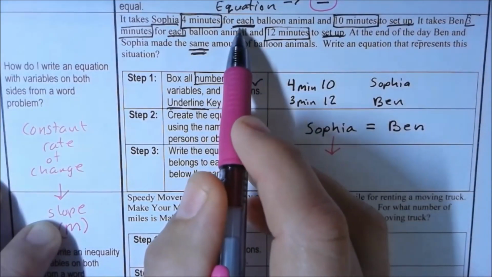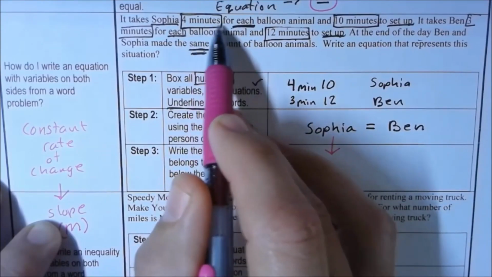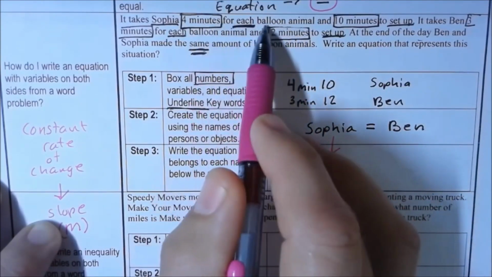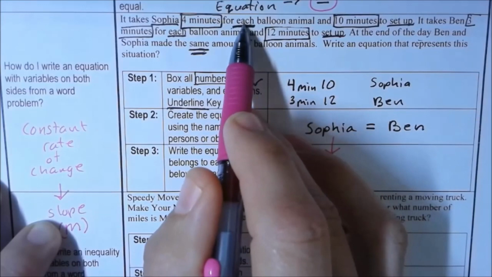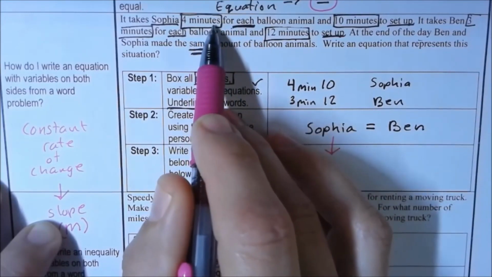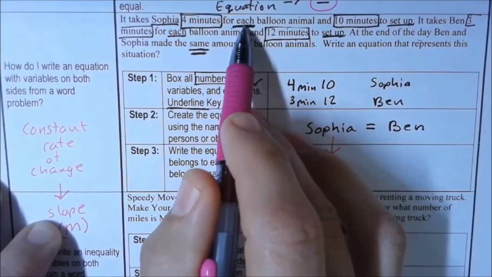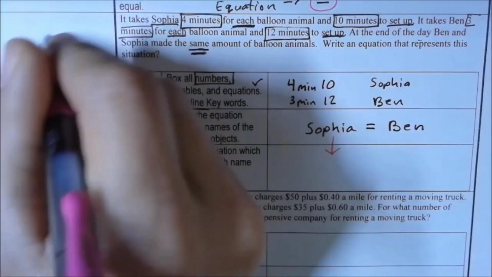Over here, it says that she's going to go ahead and spend 4 minutes making each balloon. That implies that she's going to make lots of balloons, right? She's not just going to make one balloon. She's going to make a lot of them. So since this number is going to change, and it says for each balloon, a lot of times it'll say per, each, every. We want to be looking for keywords like that.